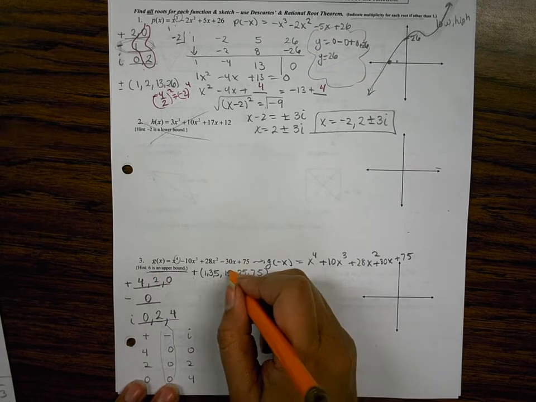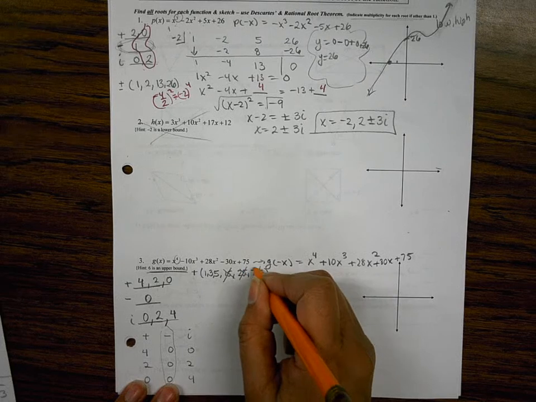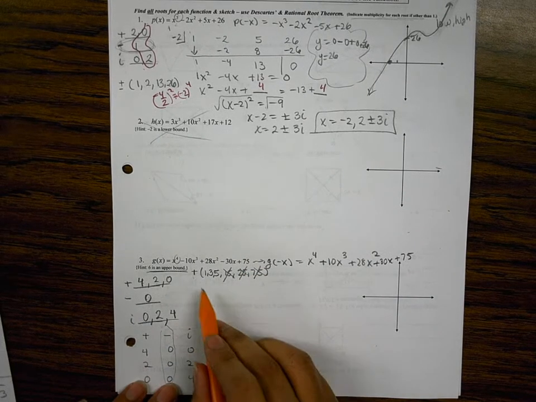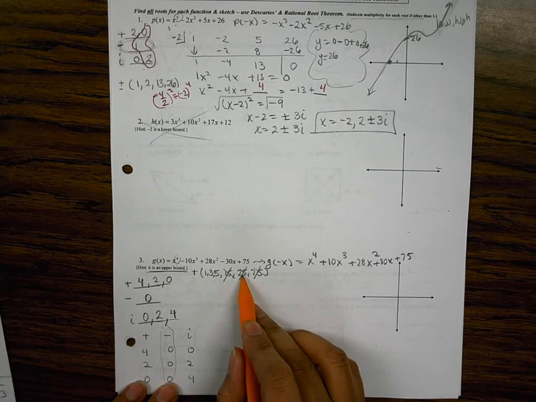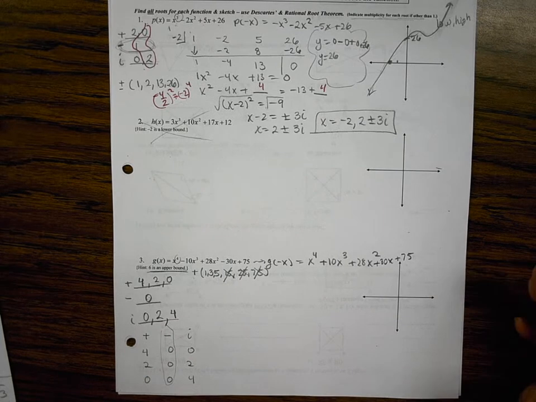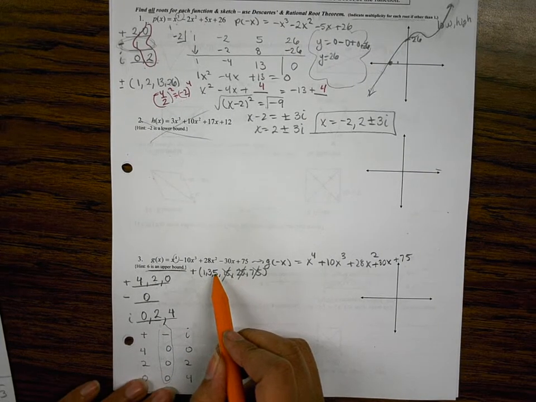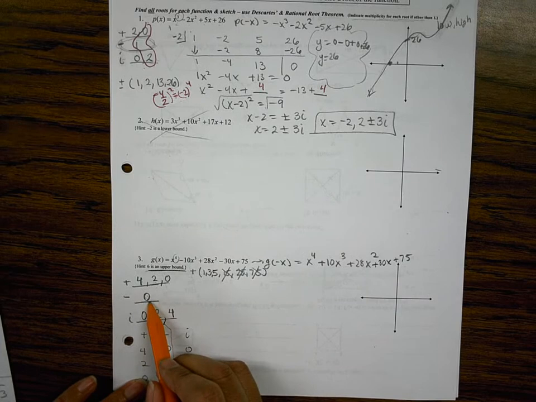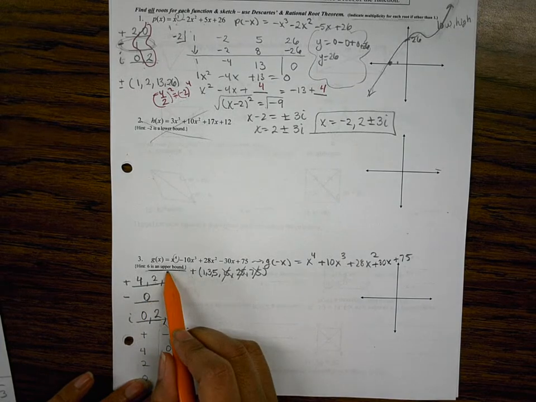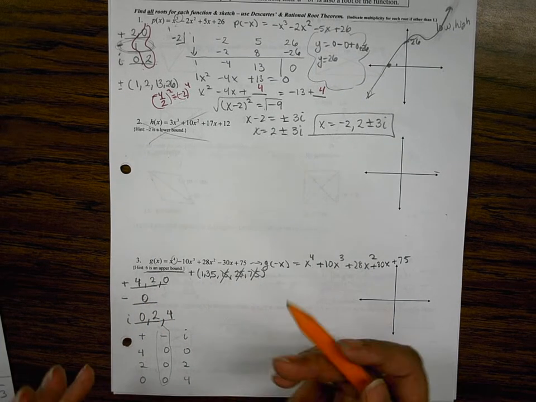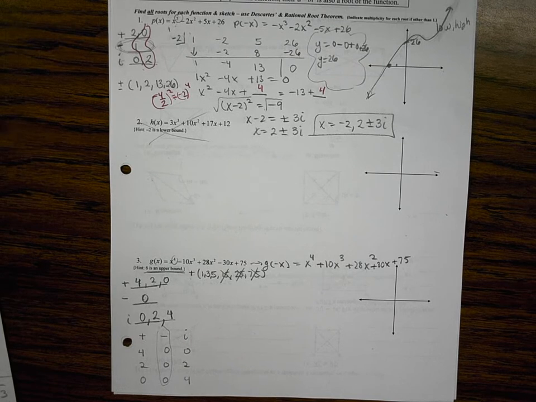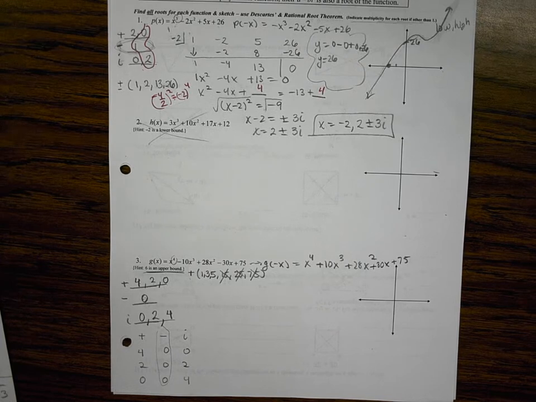6 being an upper bound is really nice because I can cross out anything bigger than 6, so I'm not going to waste my time. So the list that would have been 1, 2, 3, 4, 5, 6 would have been 12 numbers long because of positives and negatives has now reduced down to just 3. Why? Because this eliminated half, and then this eliminated another half of the half, so we're down to just 3 possible real rational solutions, 1, 3, and 5.